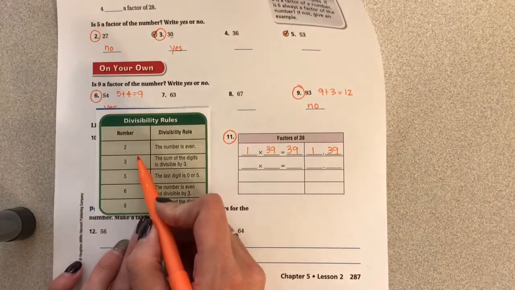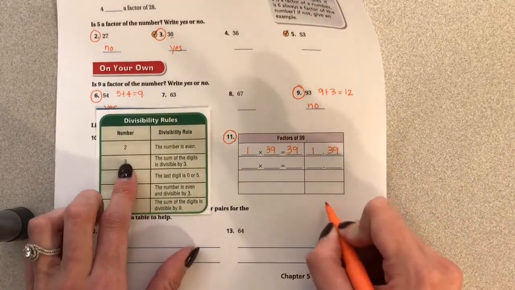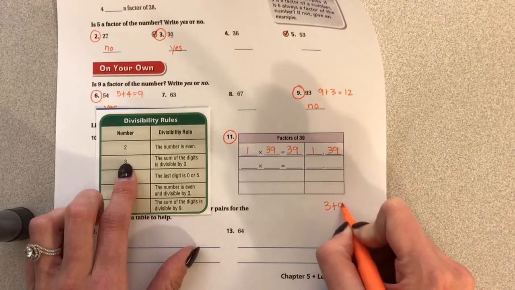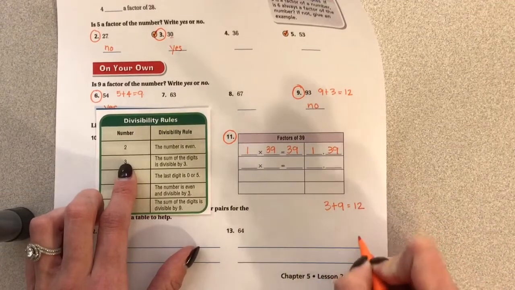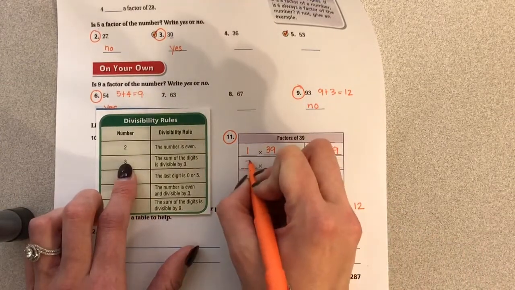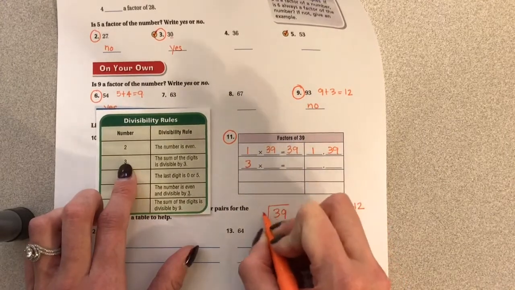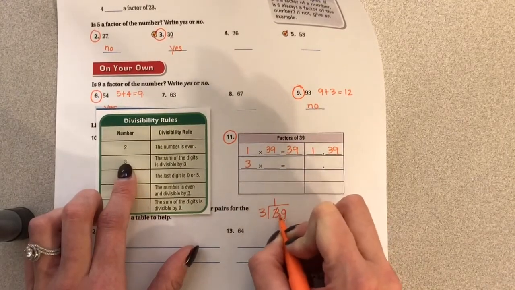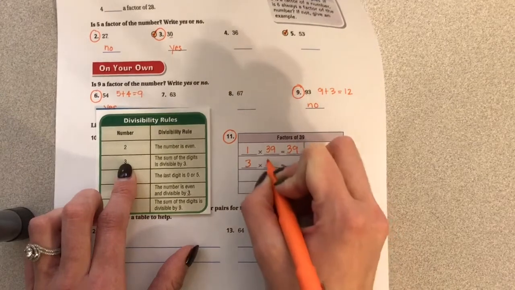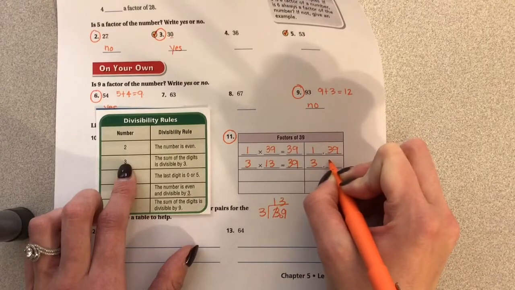Now we know that 2 does not go into it because it's not even. So 3, we're going to check if 3 goes into it. So the sum of the digits, 3 plus 9 is 12. 12 is divisible by 3, which means that the whole number is divisible by 3. So 3 goes into 39. If you didn't know what that was, we could do 39 divided by 3. 3 goes into 9 3 times, so 3 times 13 would be 39.